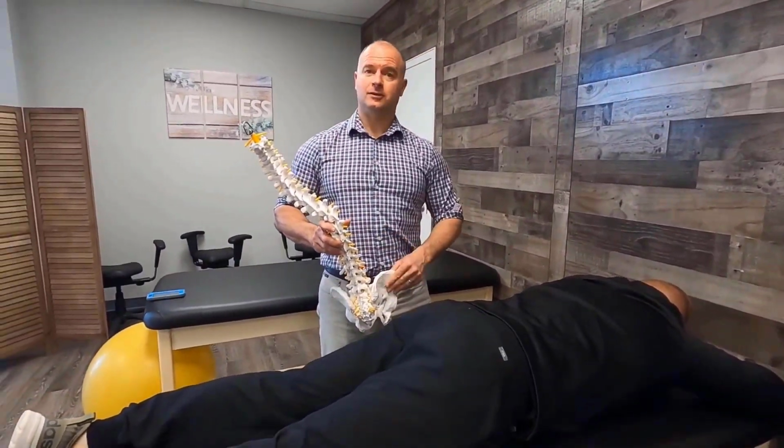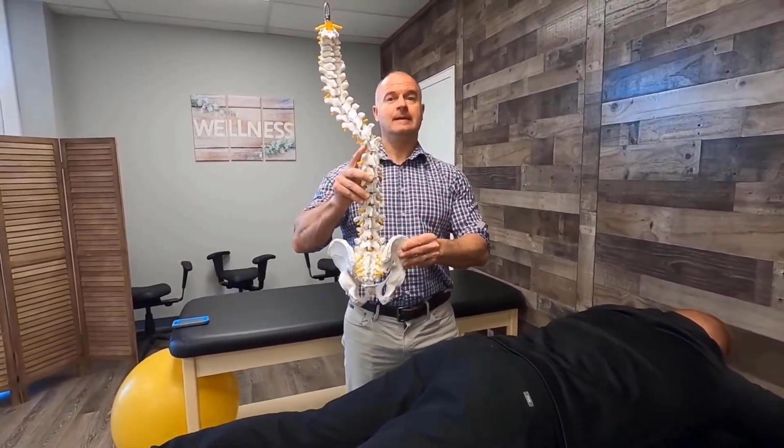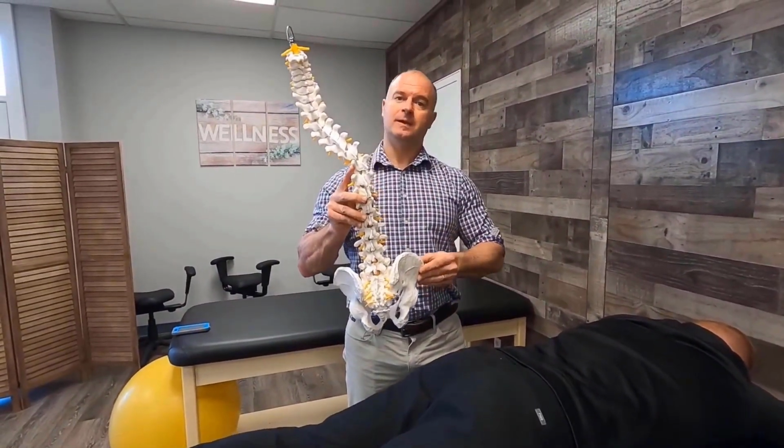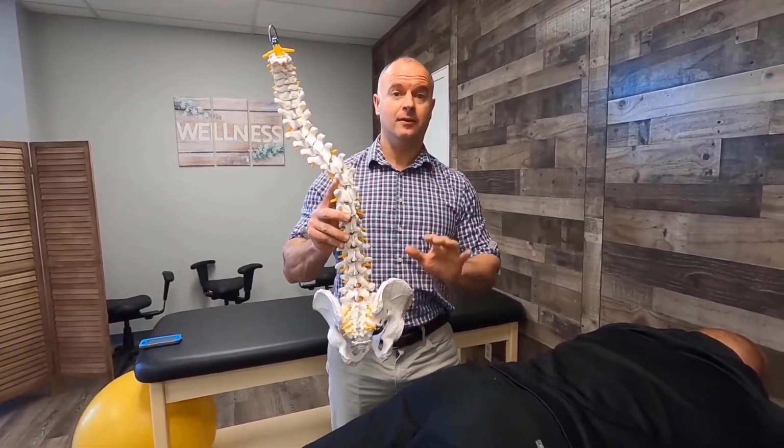Hey, this week we're talking about scoliosis. Scoliosis is an abnormal curve of the spine. So stay tuned. I'm going to talk a little bit about the evaluation of scoliosis and some of the secondary things that occur that oftentimes cause pain.